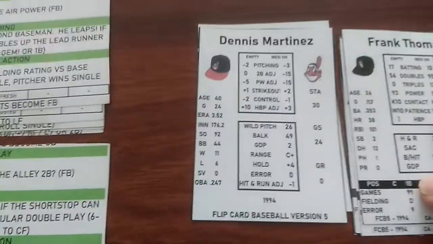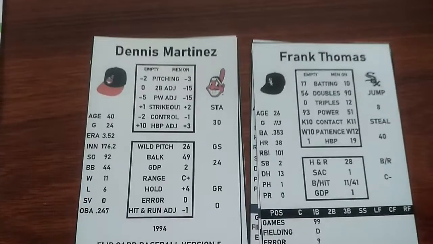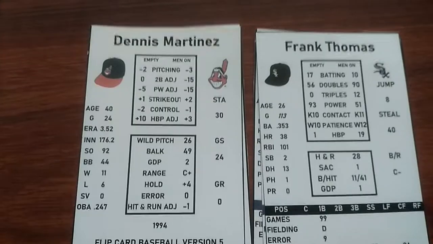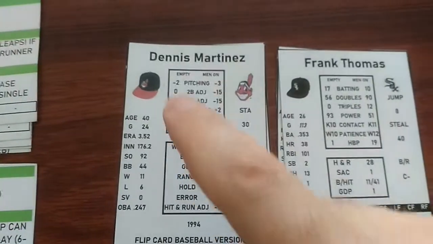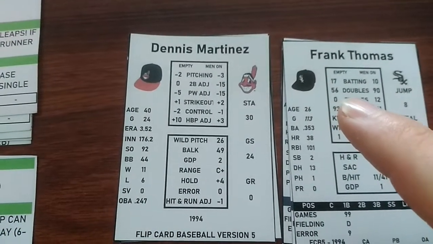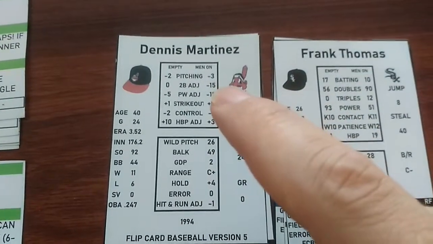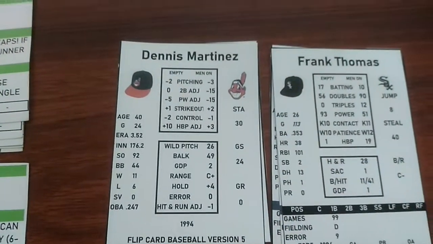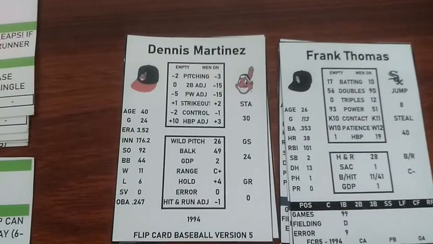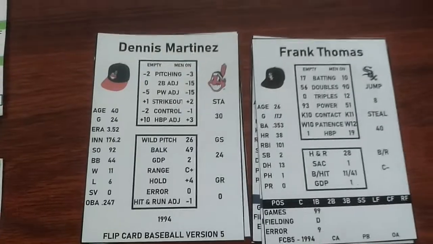Again, let's grab Frank Thomas, who's an insane hitter, and we'll also grab Dennis Martinez from the Indians to make it a different team versus a different team. Okay, so we got doubles with the bases empty, 56 for Frank Thomas. We've got a 0 adjustment, so a 56% chance. Again, you're rolling the two 10-sided dice for 100. With men on, 90, so 90% chance, but that's adjusted down 15 to a 75% chance for Dennis Martinez. So 75% chance. It's, again, another big difference there. Not all pitchers will be like that. Not all hitters are obviously this good.